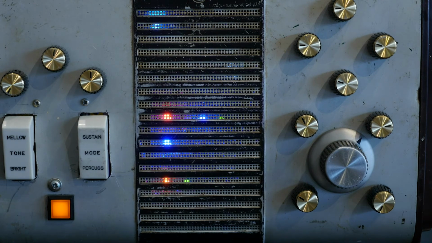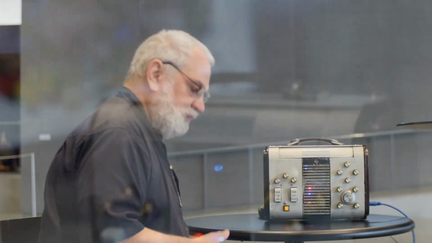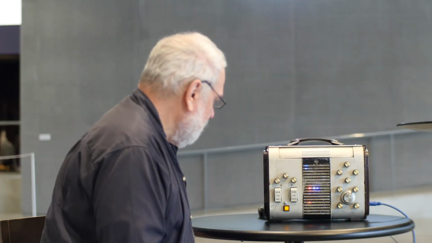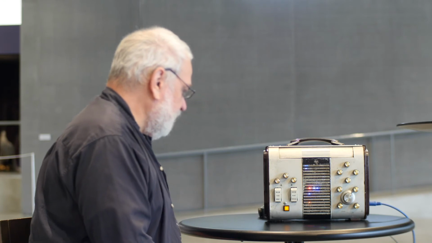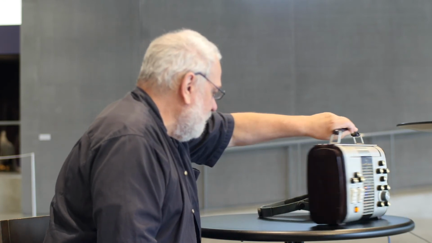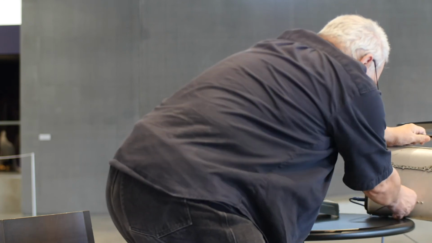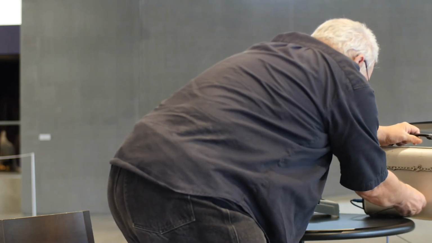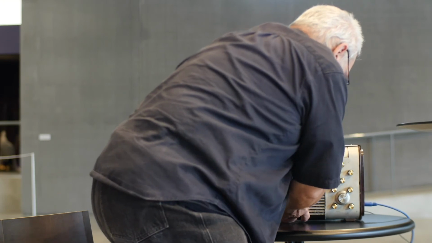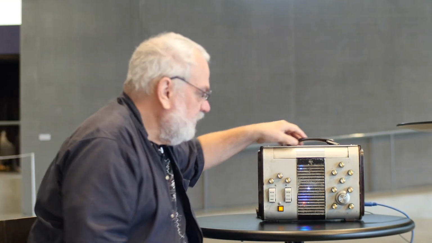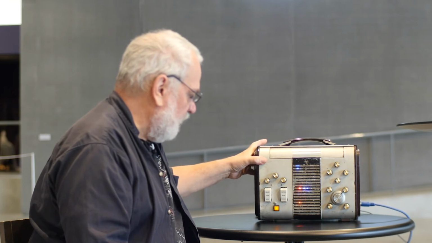Now, so far we have only been listening to what I call the core of the circuit, which is my expansion of Martin Freeman's Grackler idea. What I'm going to do now is take us to the end of the signal chain and listen to all the processing circuitry that I added to the Grackler.